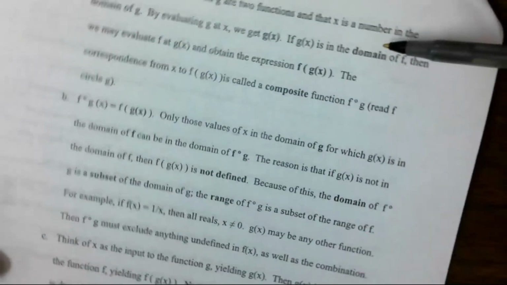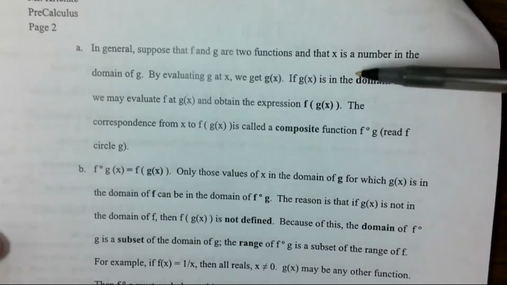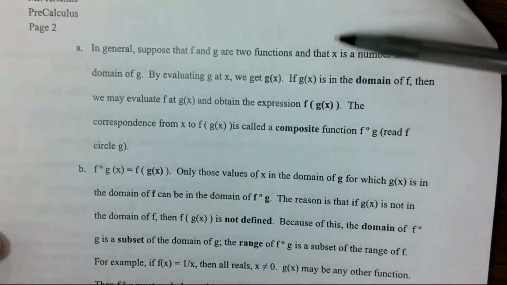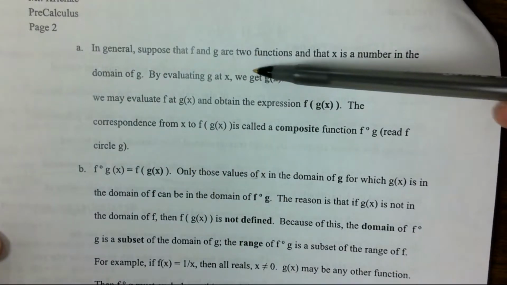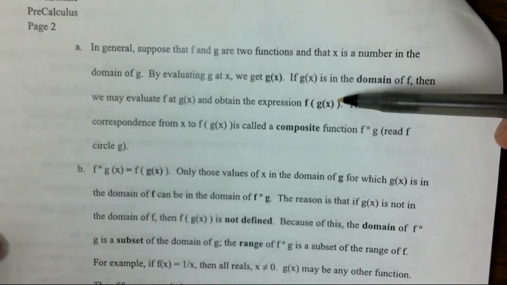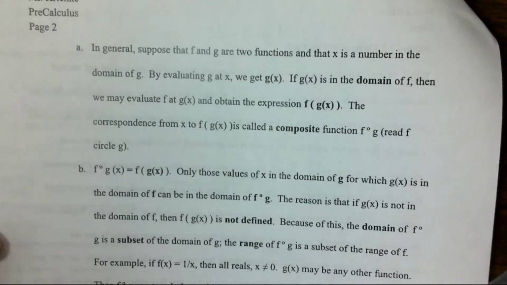Suppose f and g are your functions, and that x is a number in the domain of g. You do g of x because you're basically going to work inside out, and then once you have that answer, you plug it into f.